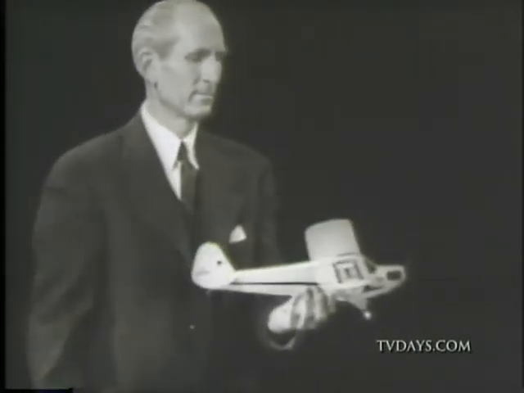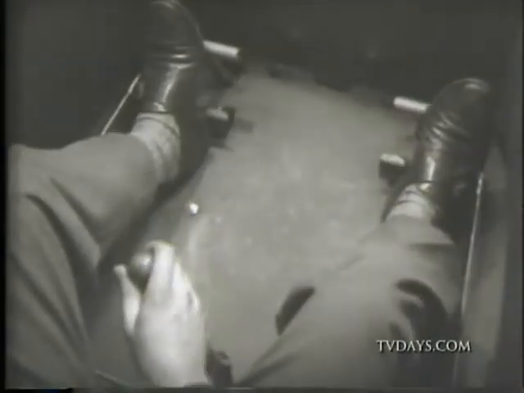Let us see these motions in actual flight. Pulling back on the stick pitches the plane upward. Pushing forward on the stick pitches the plane downward. To level off, we pull the stick back for just a moment. Now watch. Pull back, neutral. Push forward, neutral. Push forward again, neutral. Pull back, neutral.